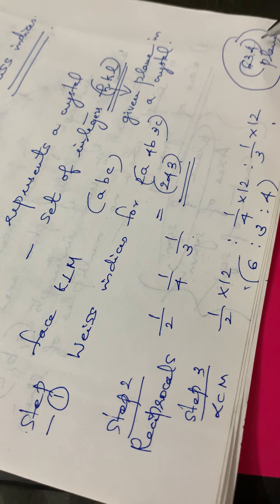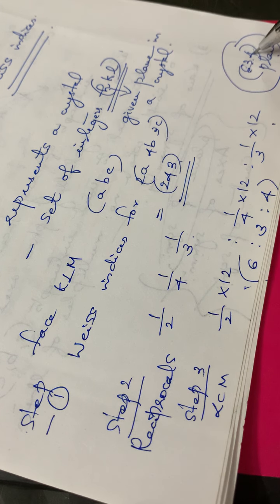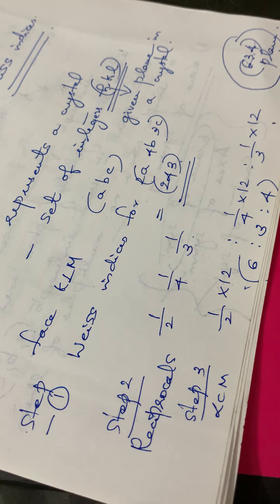So here 6, 3, 4 is the Miller indices. H will be equal to 6, K will be equal to 3 and L will be equal to 4. So that is how you have to calculate the Miller indices.